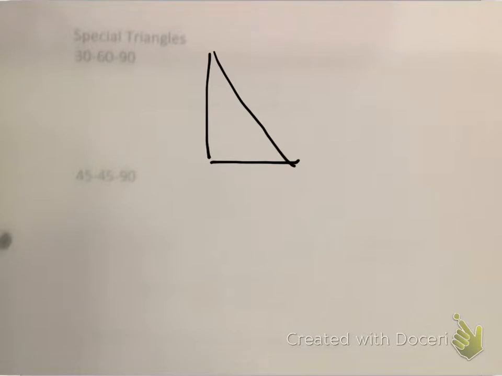Okay, there's a triangle, and I'm going to call this shorter side over here 30, and this one 60. Opposite of the 30 is your shorter side, which is 1. Opposite of the 60 is rad 3. And opposite of the 90 is 2. We need to have this memorized, not so much for this lesson, but for the next lesson. So go ahead and begin memorizing your special right triangles.